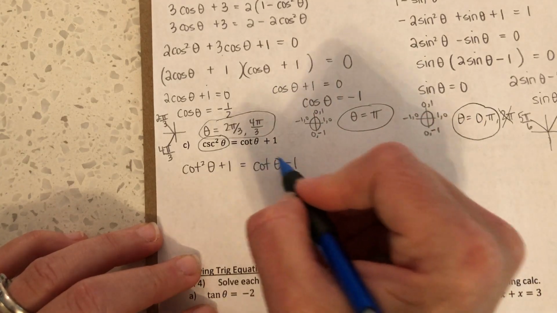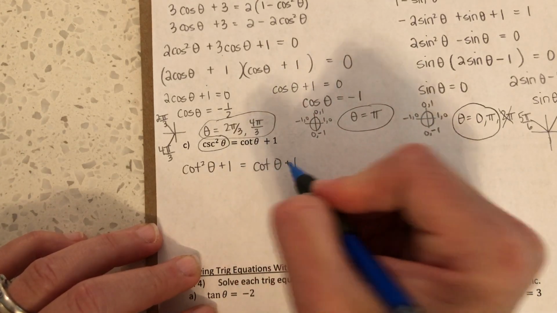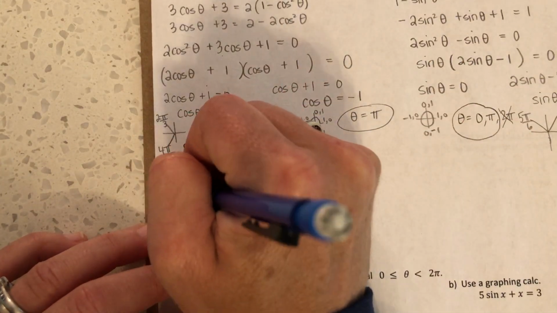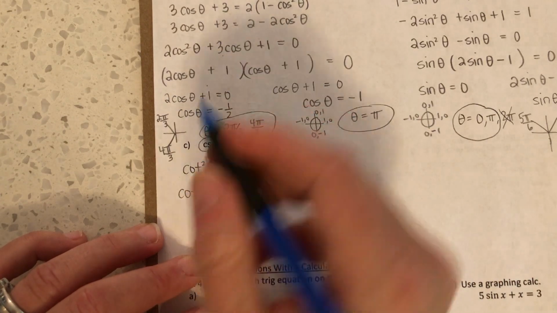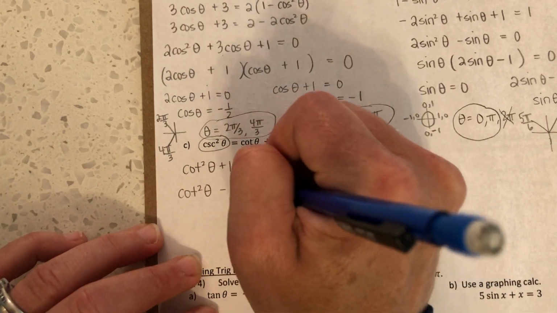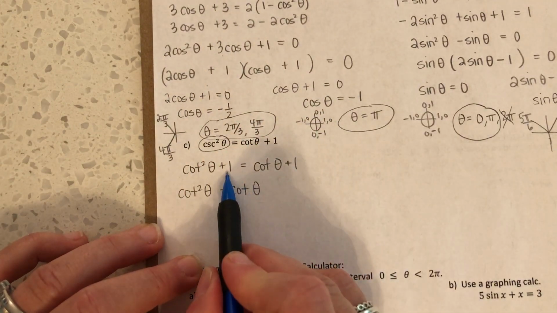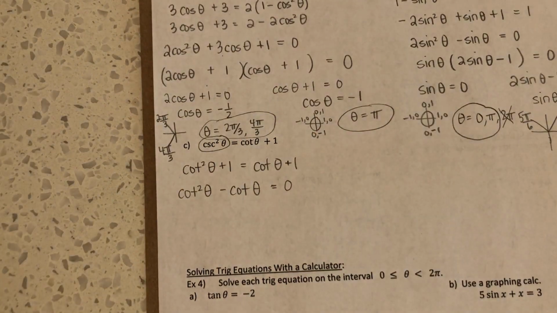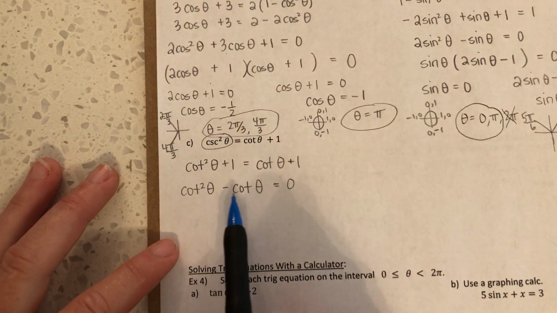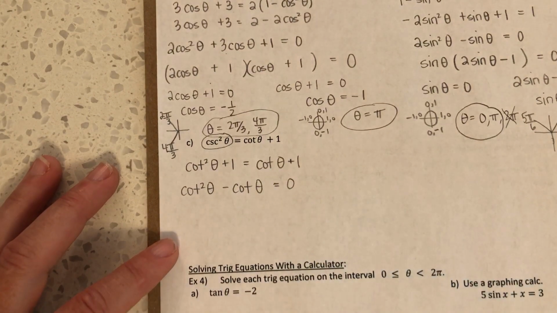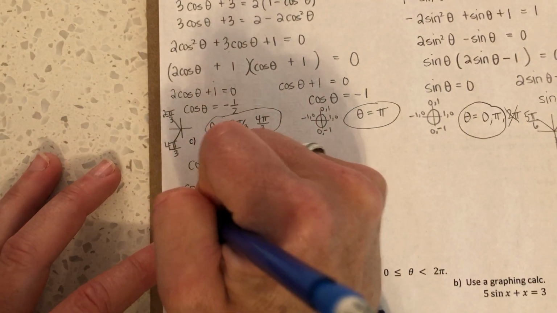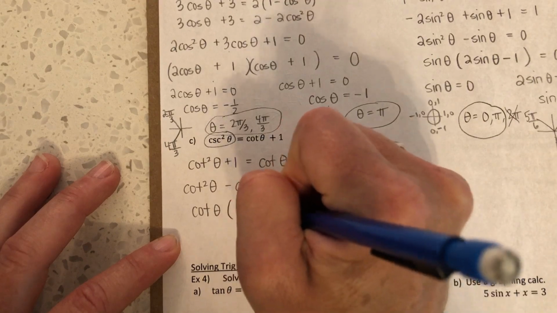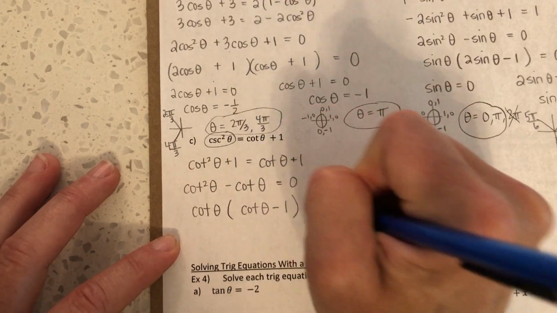Oh, sorry, I'm looking at it and something felt wrong. This is a plus 1, this should have been a plus 1, sorry. Okay, so now let's minus cotangent theta. So now I'm going to have cotangent squared theta stays. I'm going to minus my cotangent theta over, and then when I minus 1 over, they'll cancel, and now it's just equal to 0, and the other one is gone. All right, so now if I try to factor this, what does a cotangent squared theta and a cotangent theta have in common? A cotangent theta. Factor it out. So if I factor out a cotangent theta, that'll leave me with cotangent theta minus 1 equals 0.